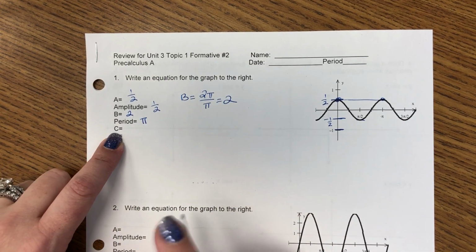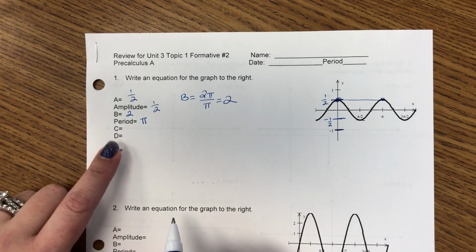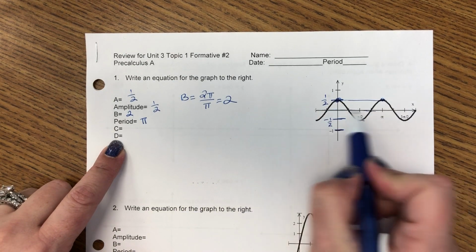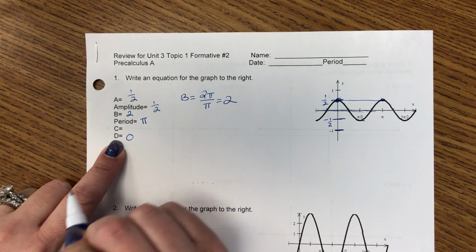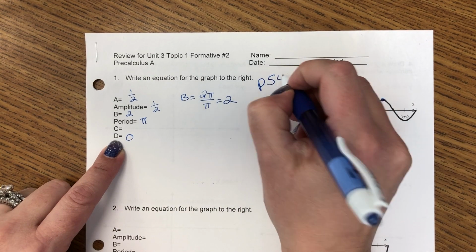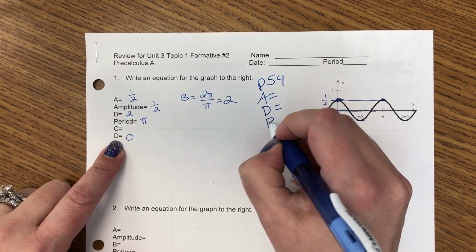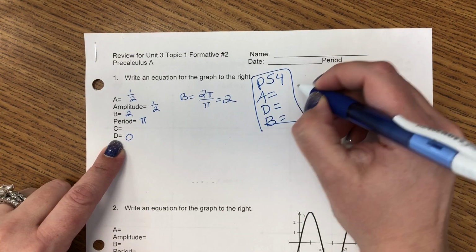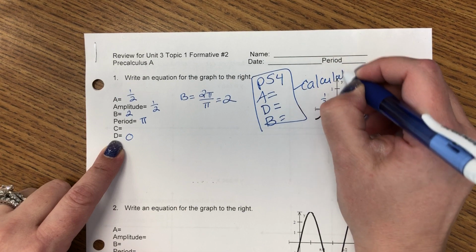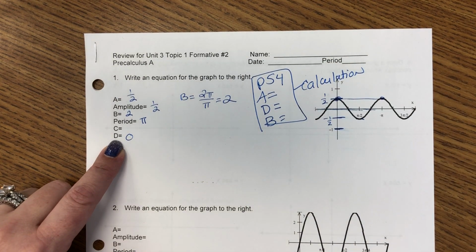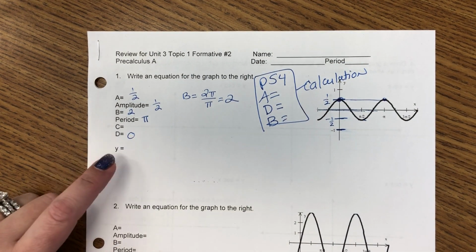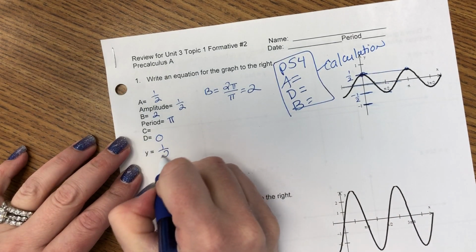C is gonna depend on what equation I choose to write, and the midline at D, the middle here is 0. You can look at page 54 in your packet. It tells you how to calculate A and D and B. It gives you nice calculation notes.